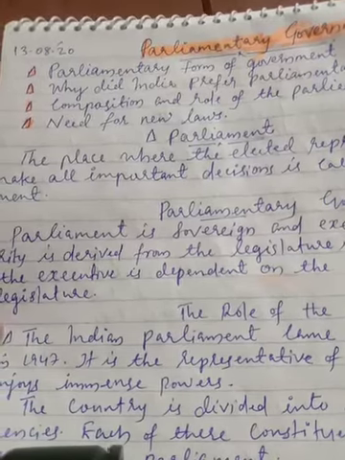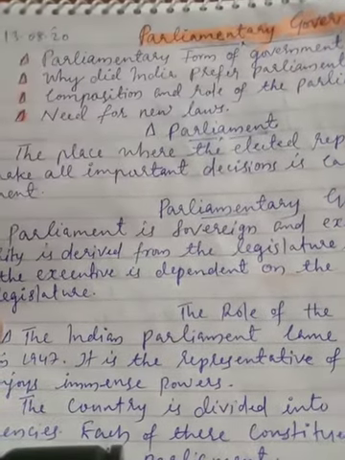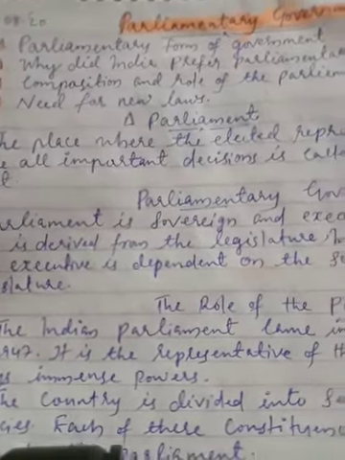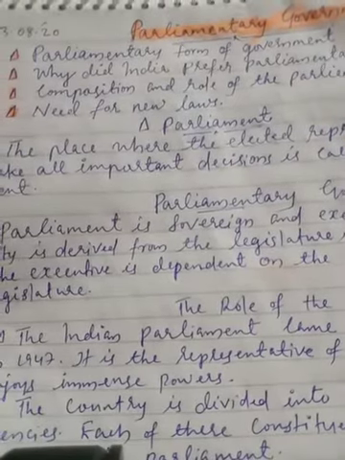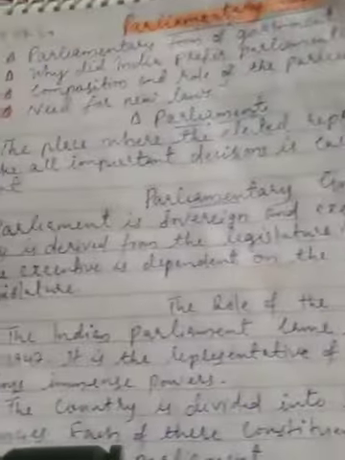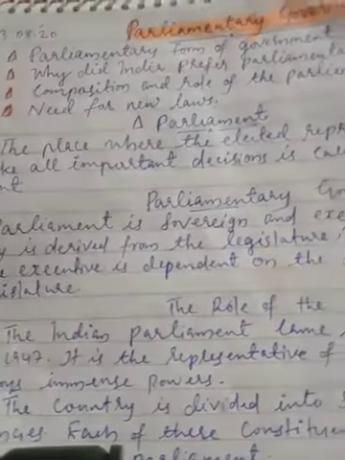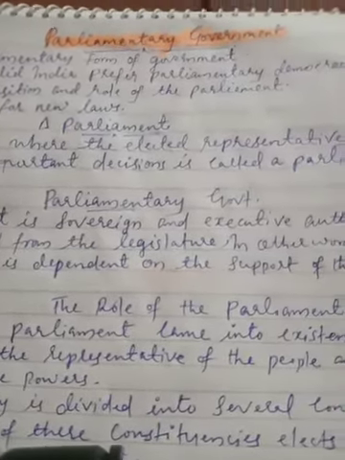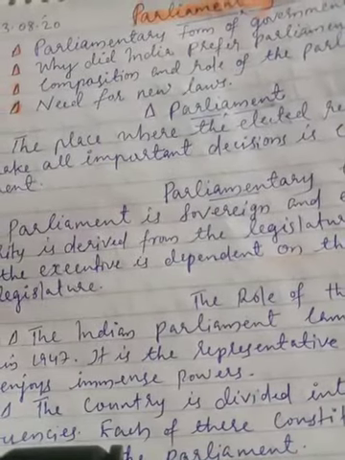Parliament. What is a parliament? It is a place where the elected representatives make all important decisions. It is called a parliament.